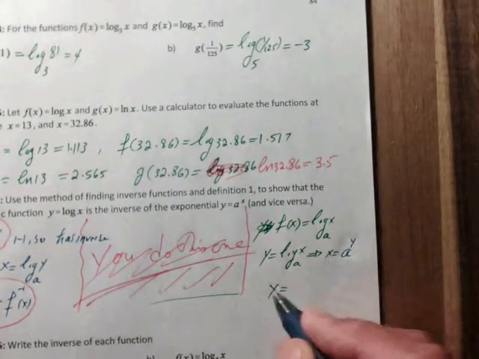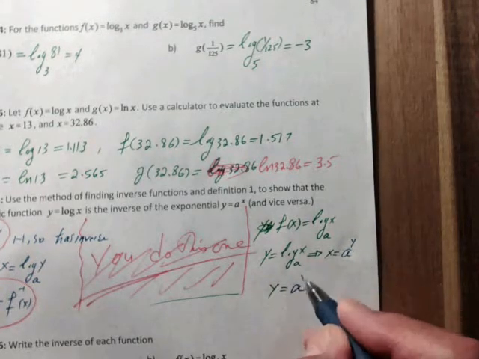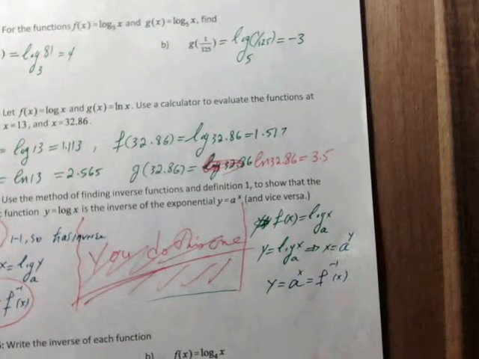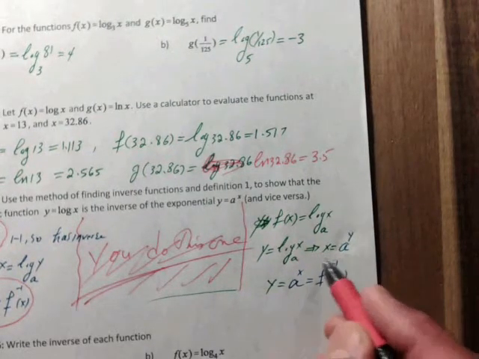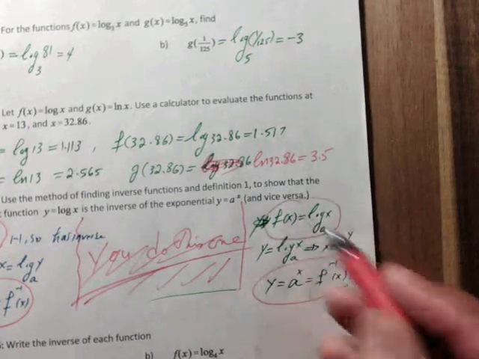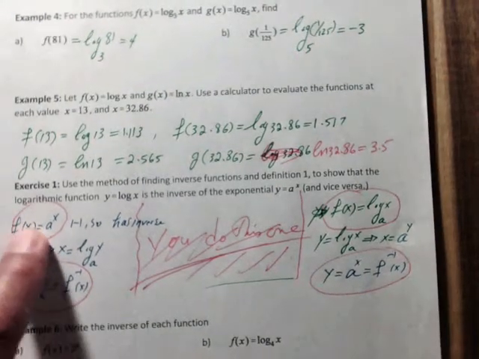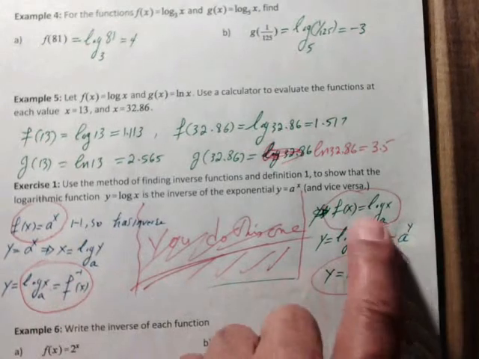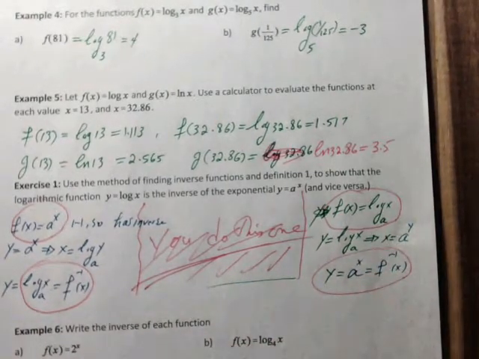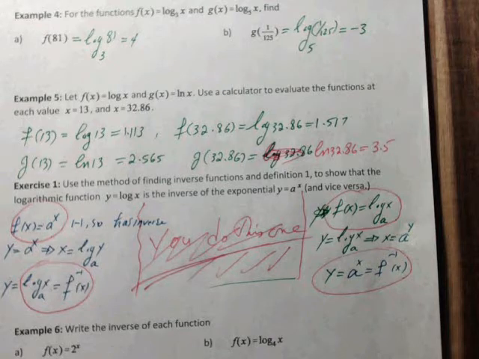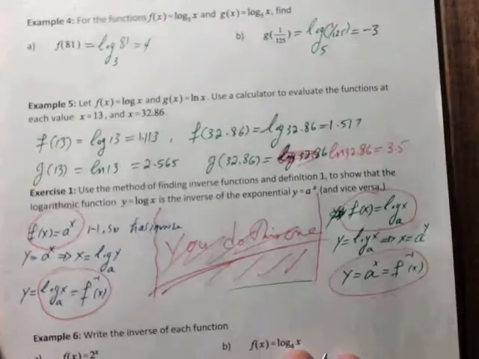So y equal to a to the power x, and this is the inverse function. So this function and this function are inverses of each other. If you have exponential, logarithmic is the inverse. If you have logarithmic, exponential is the inverse. I thought I would do this example for you, so you can follow. You can finish the next example, this exercise. This example right now is very easy.